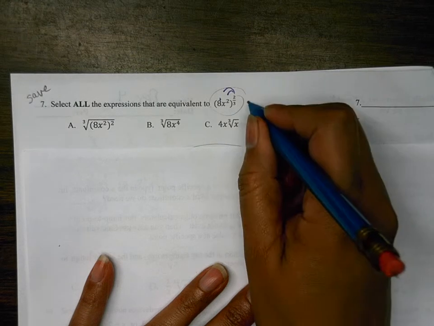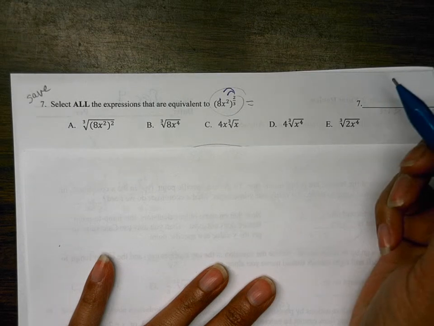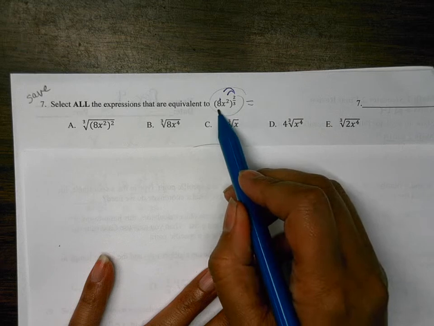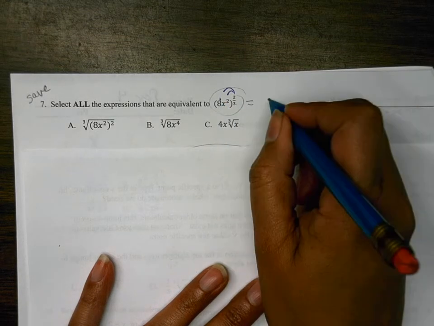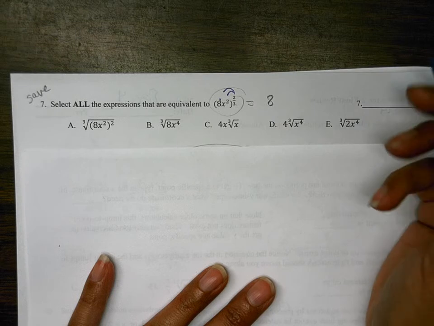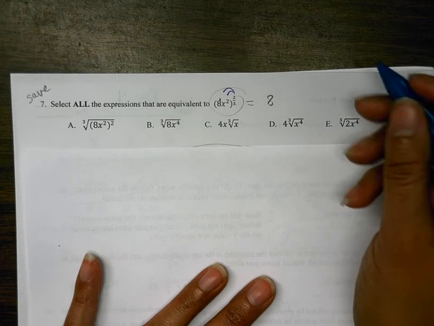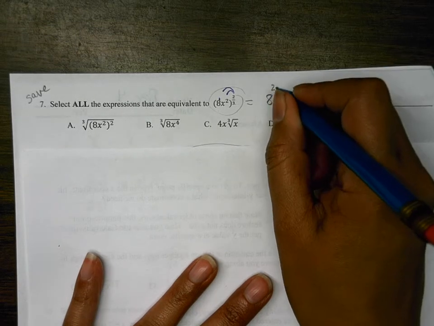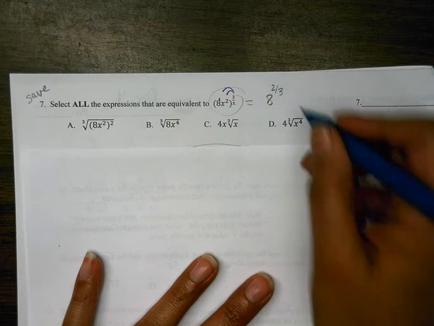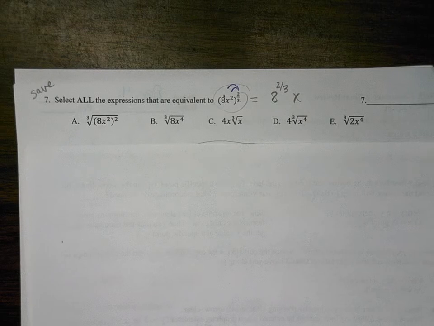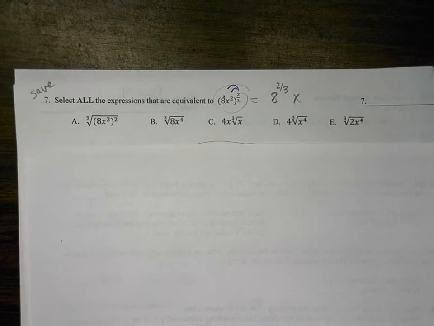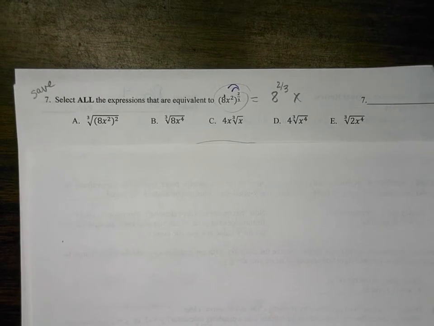And I multiply the powers. I don't do 8 times 2/3. I do 1 times 2/3. So it's 8 raised to what power? It's to the 2/3. And then x, and what do you do with the power to a power? We just said it. No, we don't add, we don't divide, not subtract. Multiply.